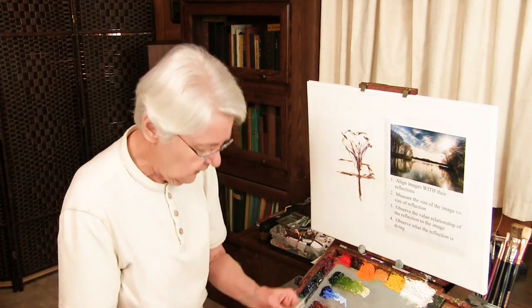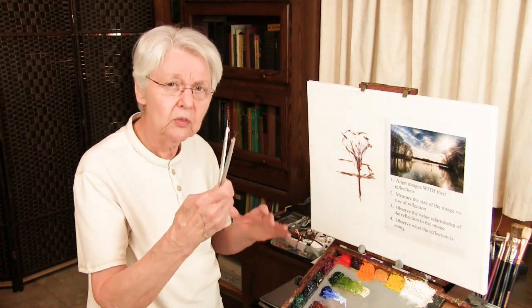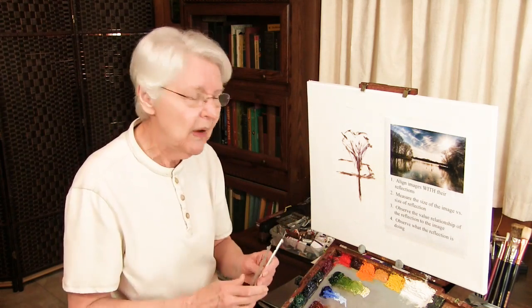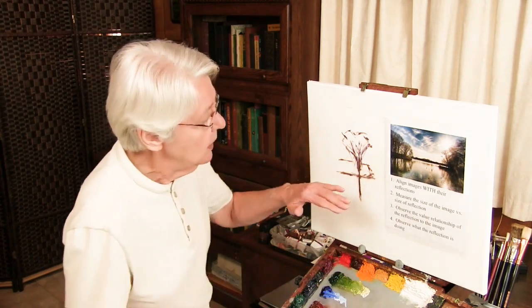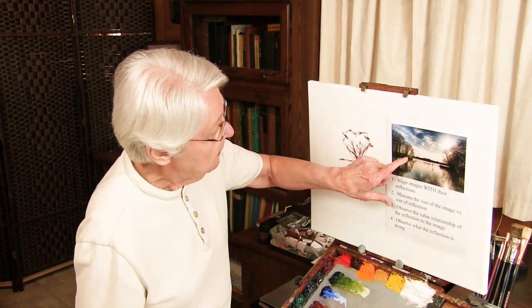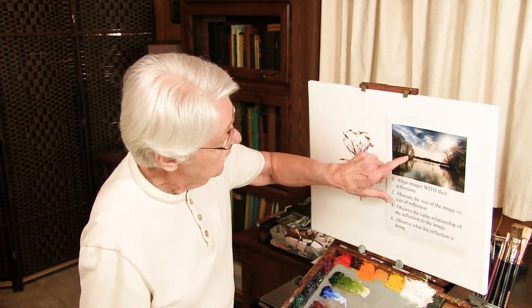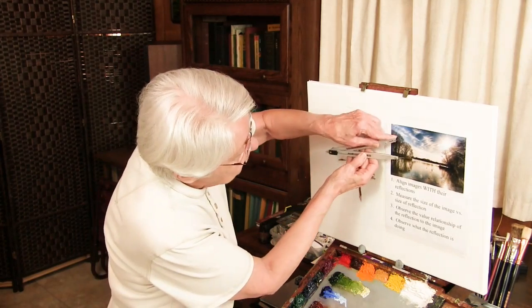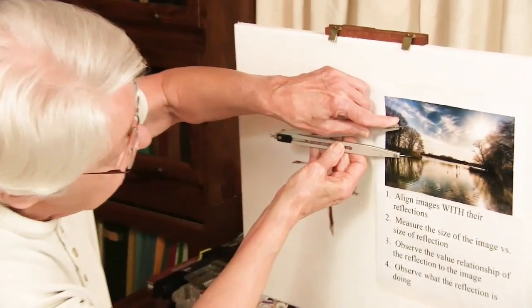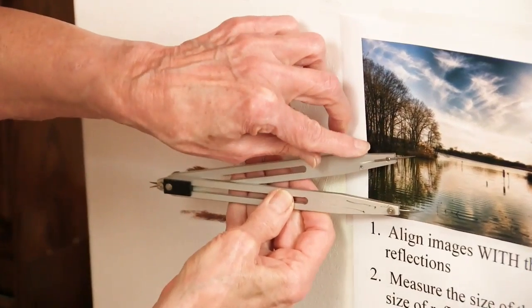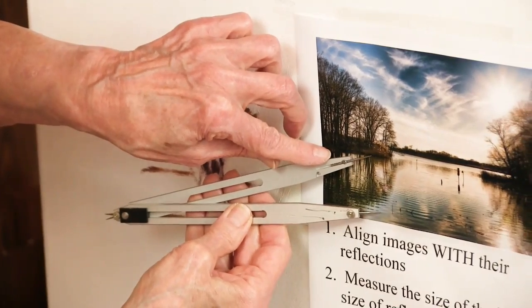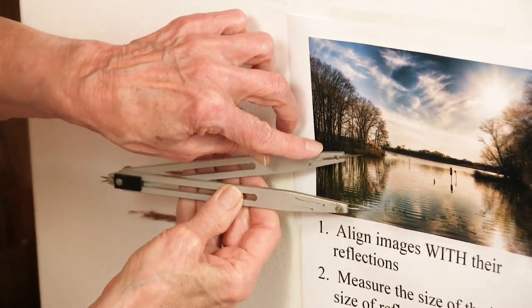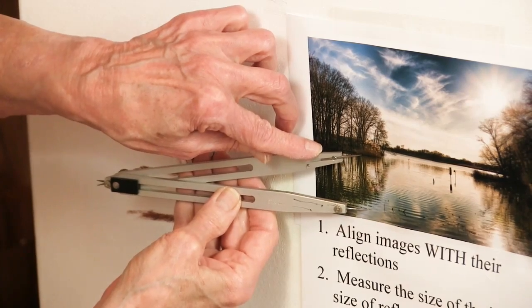I have here these calipers that I like to use when size is important, if I want to be exact. So if I go to this photograph here, what am I going to measure? I'm going to measure from the bottom of the tree, right here, to the top of the tree, just like that. And then I'll come here, and you see it's pretty much where the tree begins, where the reflection begins here. Well, maybe just a little bit shorter.